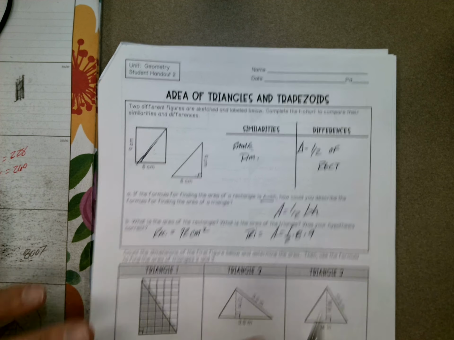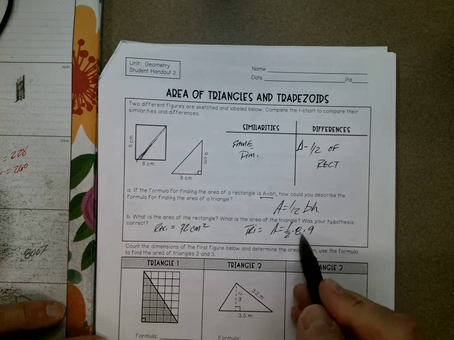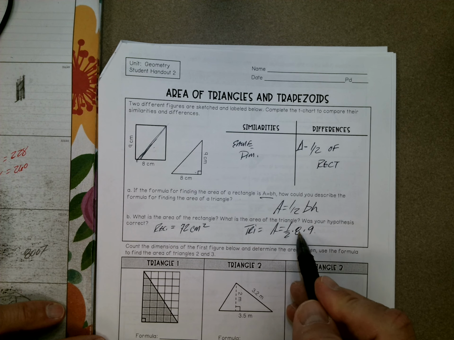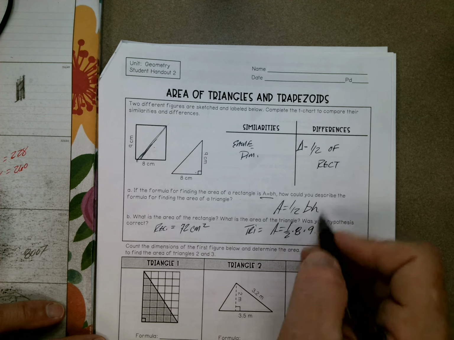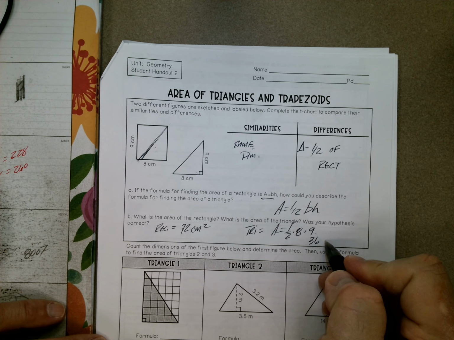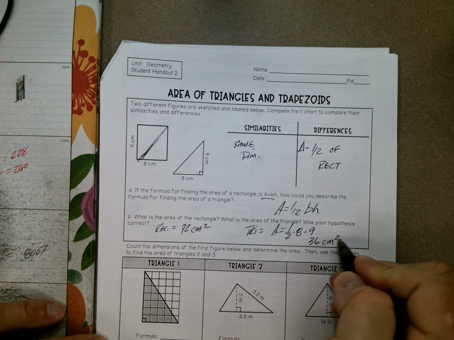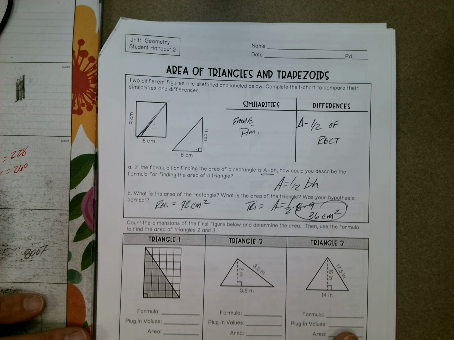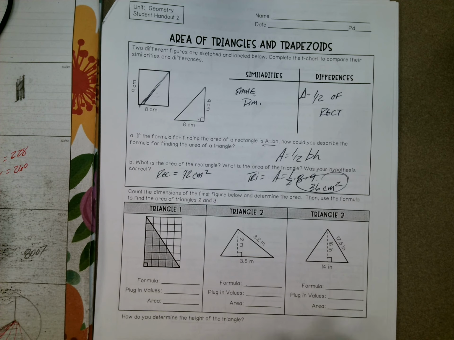All right, you could do this a lot of different ways. You could take 8 times 9 and then divide it by 2. You could take half of 8, which is 4, and then take 4 times 9 and get 36. And that's always in square units. So we just utilized the commutative property, right? That can help us as well.